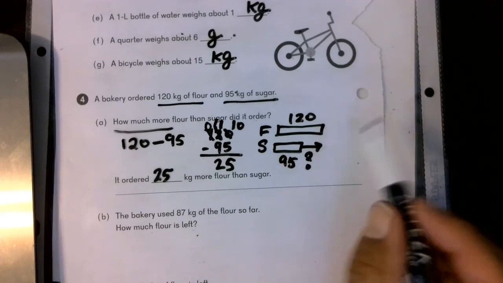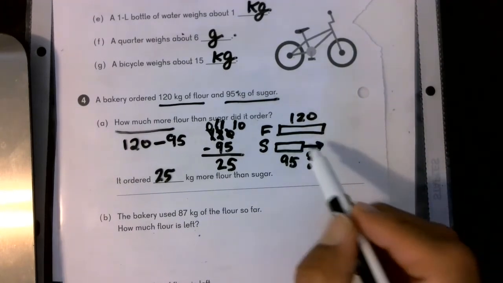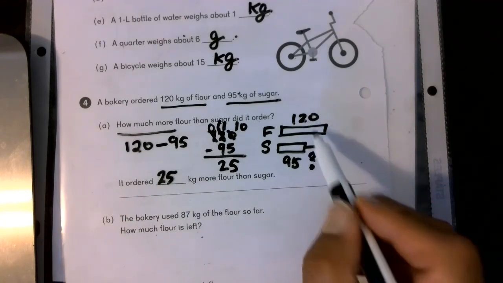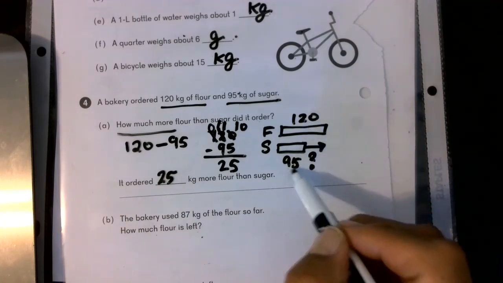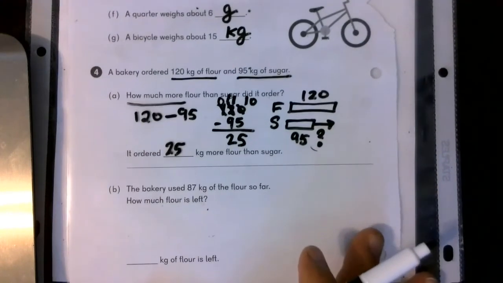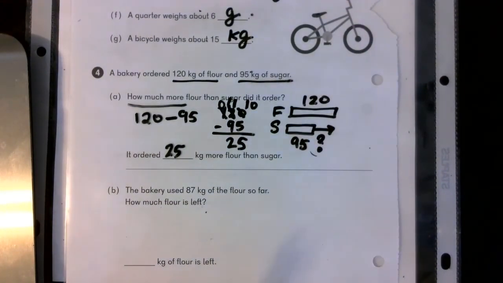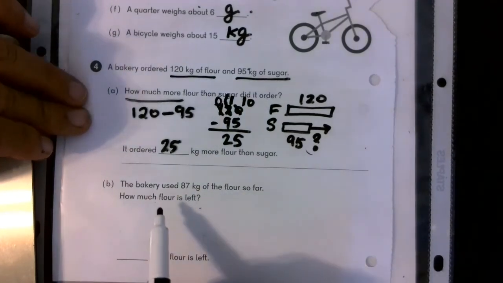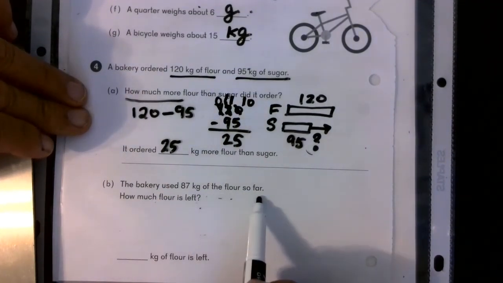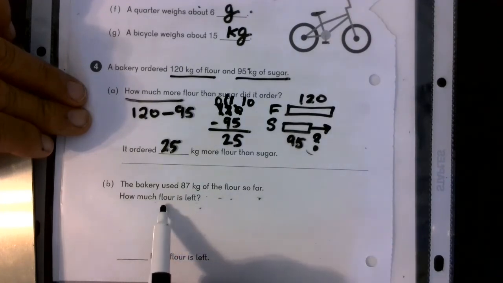Okay, so we found this out. Remember that when we do our model, this is a comparison bar model. We know this is part-whole. We already have a whole and one part, and we have a missing part. We're always going to subtract. So let's go to number B. B says, a bakery used 87 kilograms of the flour so far. How much flour is left?